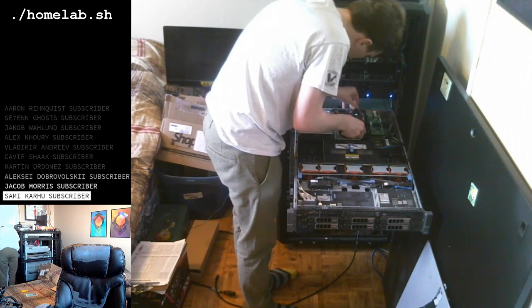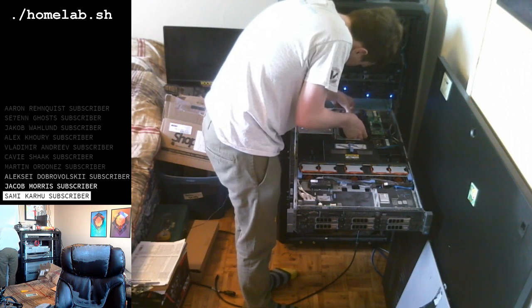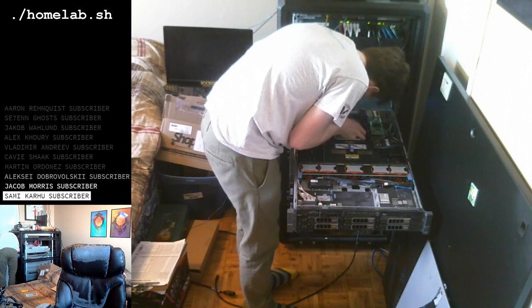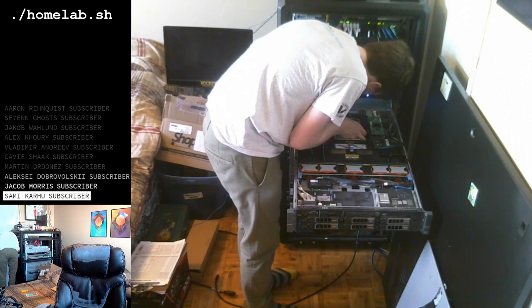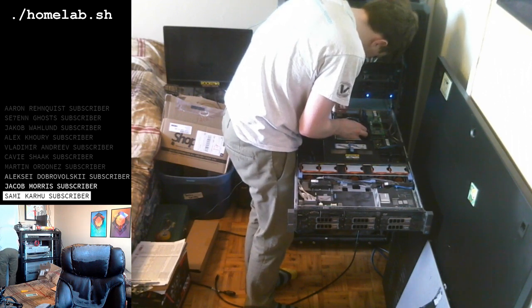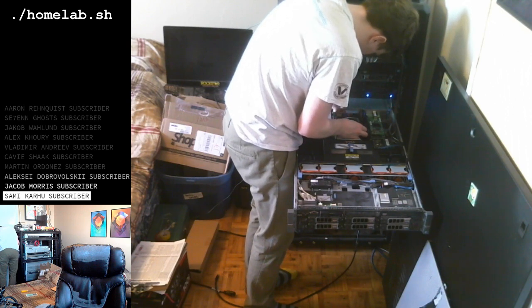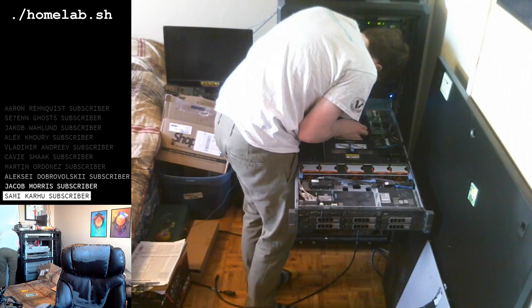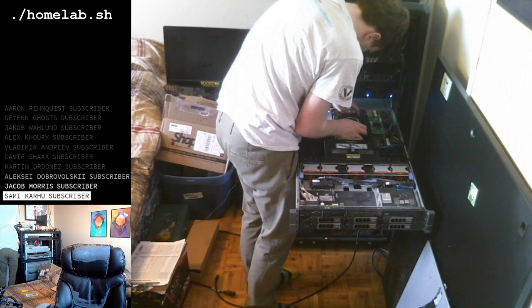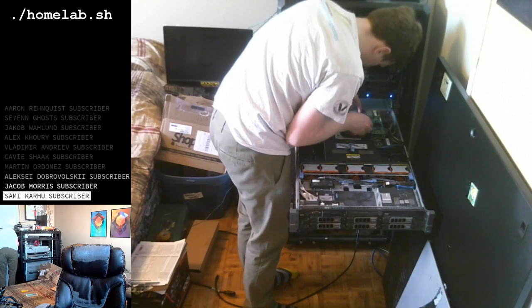And it goes in the bottom one. I don't actually need the outputs for anything. Okay, we have a card in now.